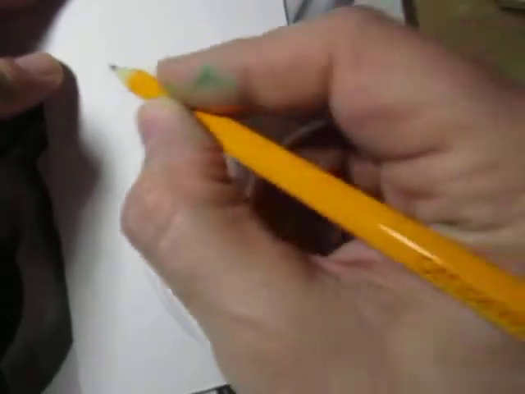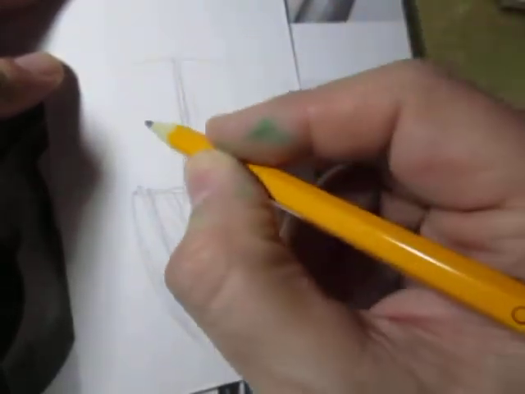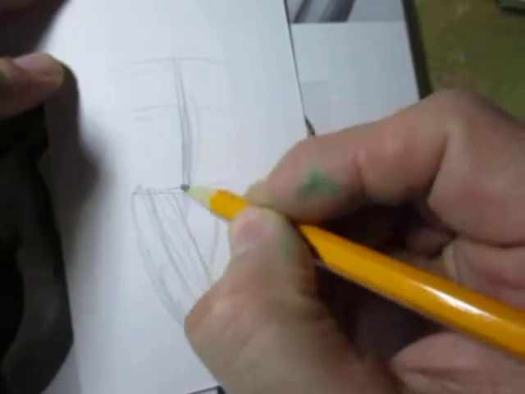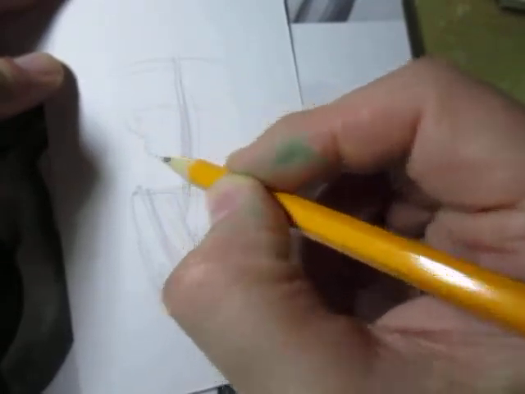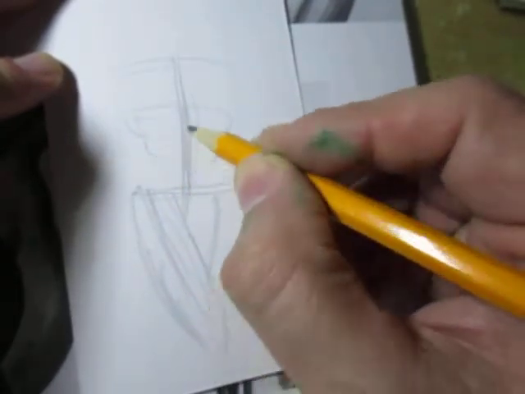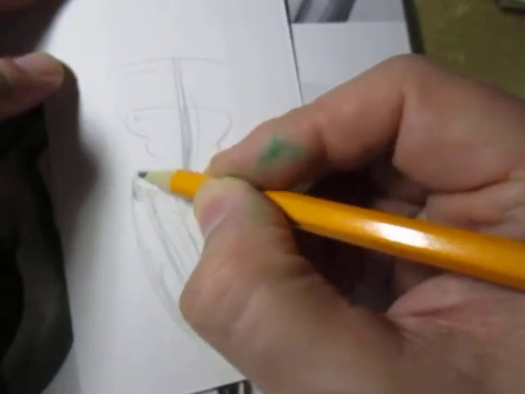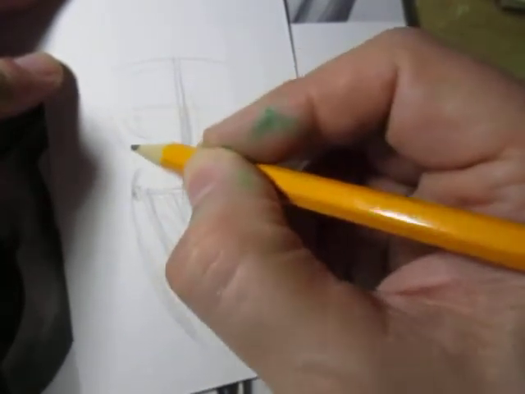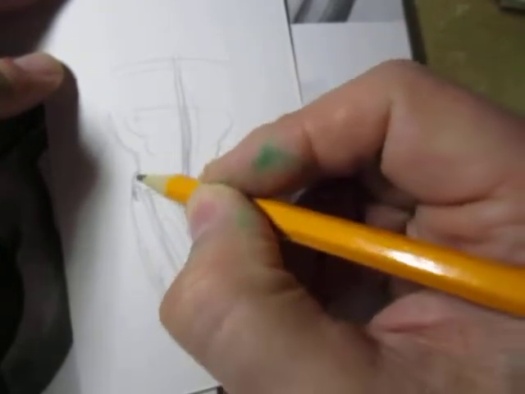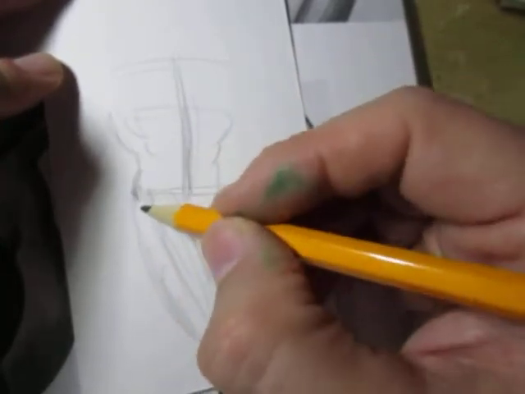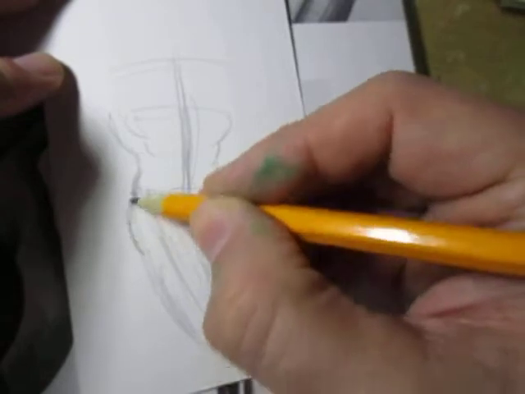Chest is somewhere up here, stomach's right here, rib cage. And there it is. There's that half head. Meets right there. So it's like two parts.